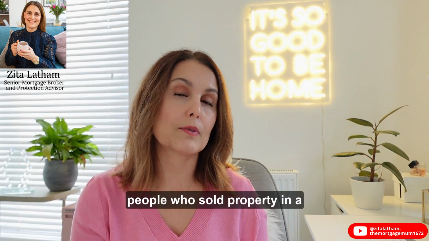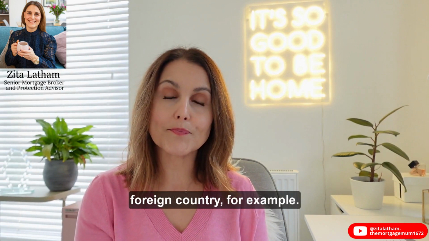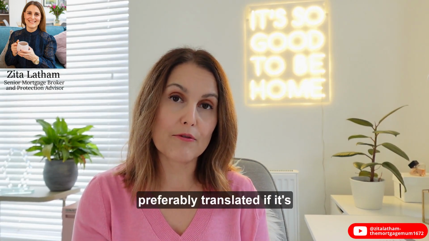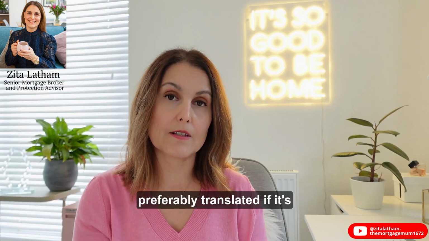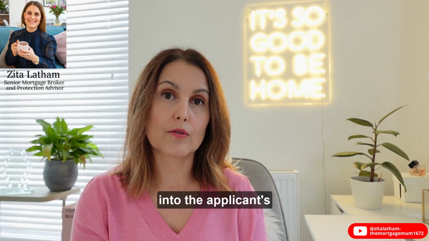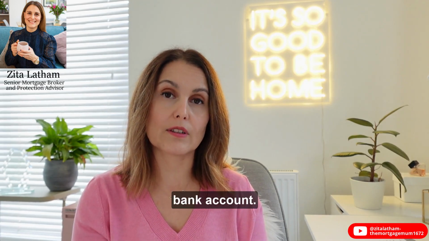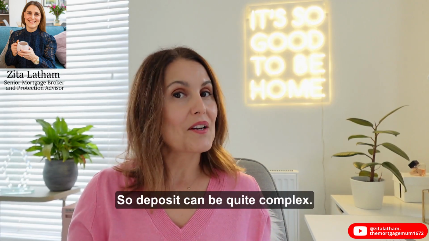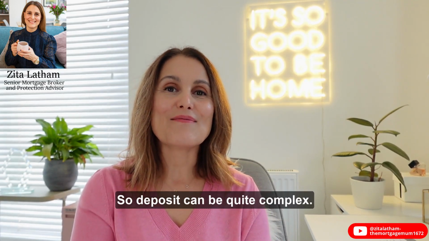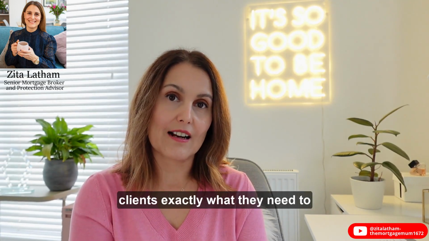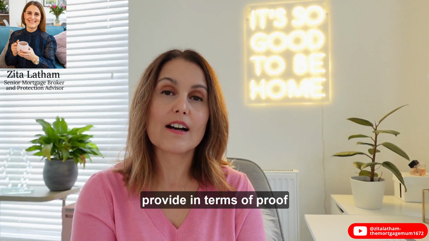But if the property has already been sold, most of the time I see this in people who sold property in a foreign country, for example, then we will need to see the sales agreement, preferably translated if it's in a foreign language, and we must see the funds paid into the applicant's bank account, and again we need to see the trail of funds. So deposit can be quite complex. I always find out what's the source, and I can advise the clients exactly what they need to provide.